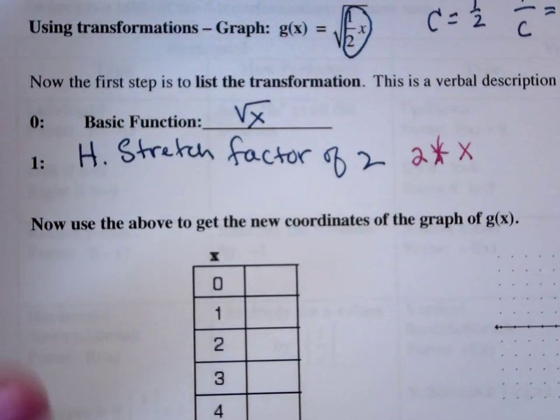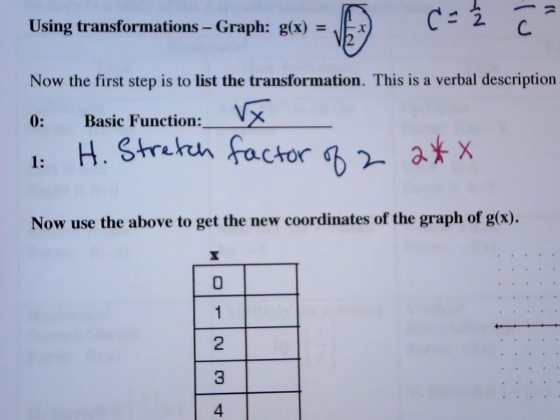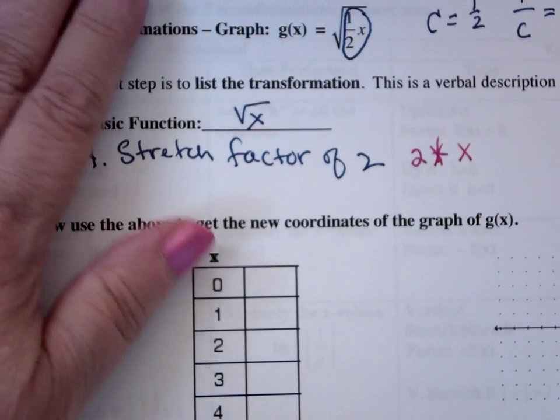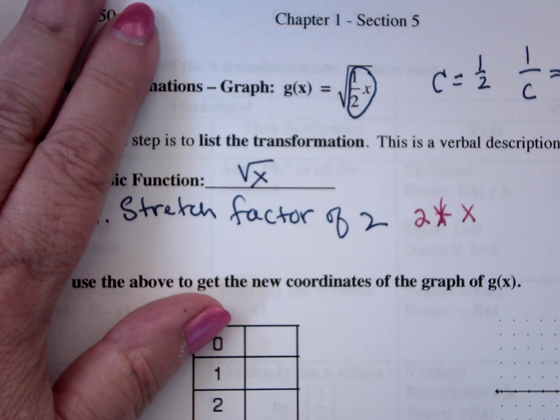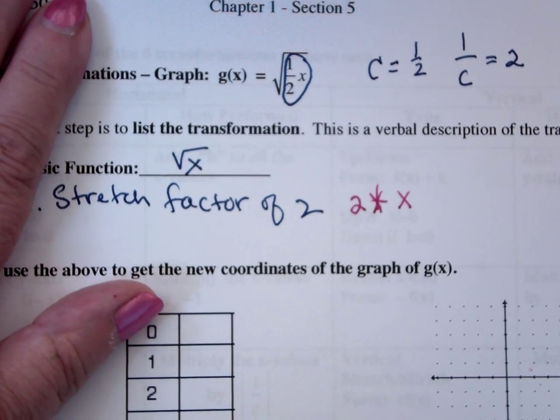It won't be too long till I'll have you making designs in the air. Yes? What does it say at the top corner? C is equal to 1/2. Oh, okay, so the 1 over c is 2.